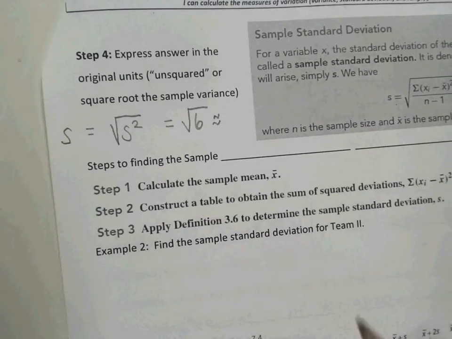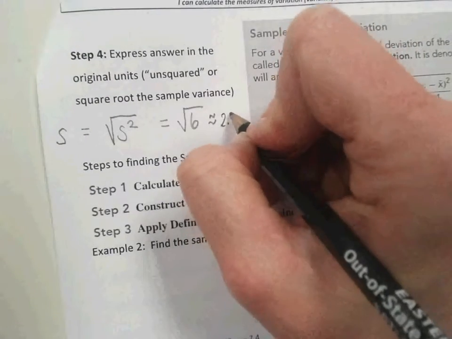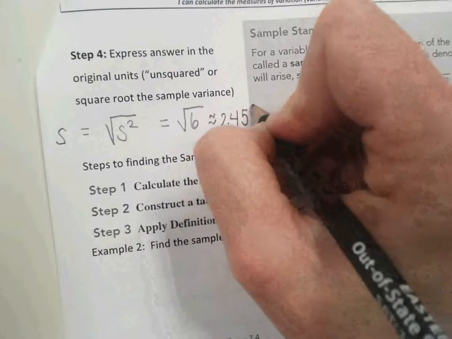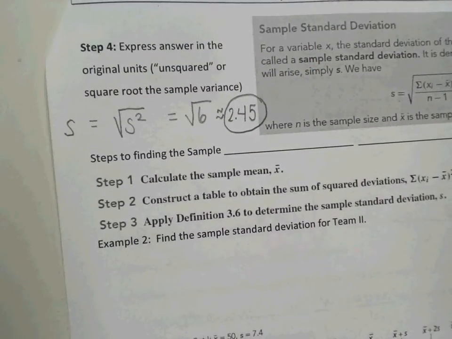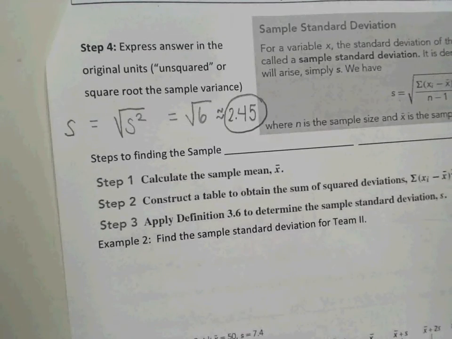2.45? Can I get a second 2.45? 2.45 is how we could round that to the nearest hundredth. So we have 2.45 as our standard deviation for the sample. Now we'll walk through an example of how to find the sample standard deviation for team 2.